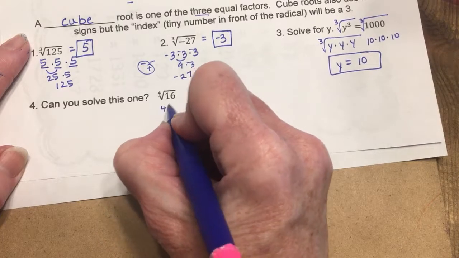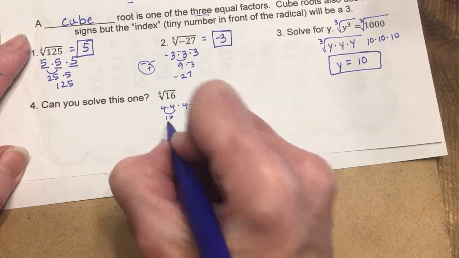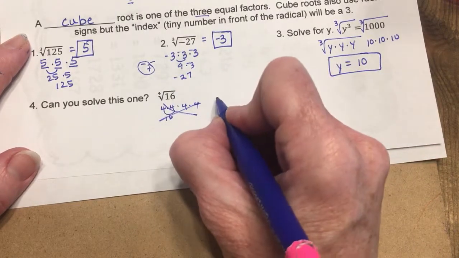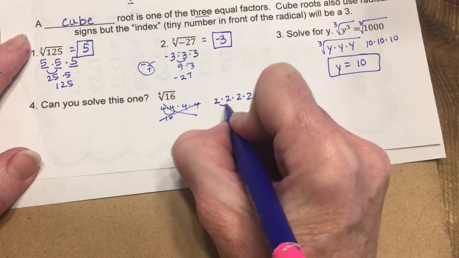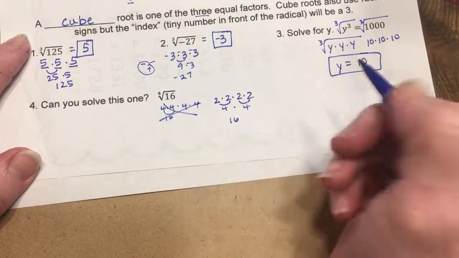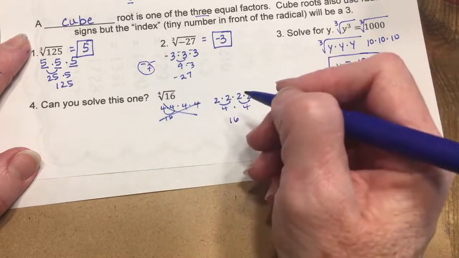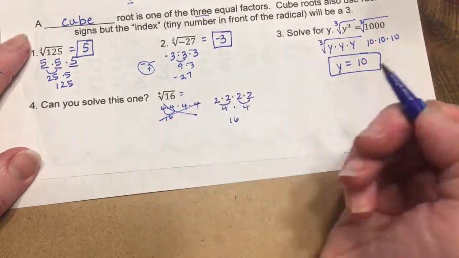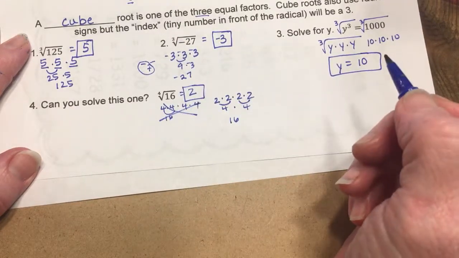Okay, does 4 times 4 times 4 times 4 work? No, the first 2 4s give us 16, so it can't be that. So what's another number you could try? How about 2? What's 2 times 2? 4. What's 2 times 2? 4. Is 4 times 4 16? Yes. So, can I find the 4th root of 16? Yes. 2 times 2 times 2 times 2. So how many of these are the 4th root? Just 1. 2.